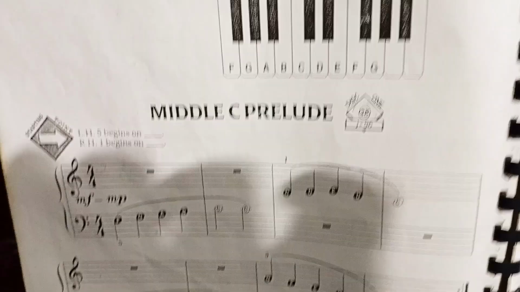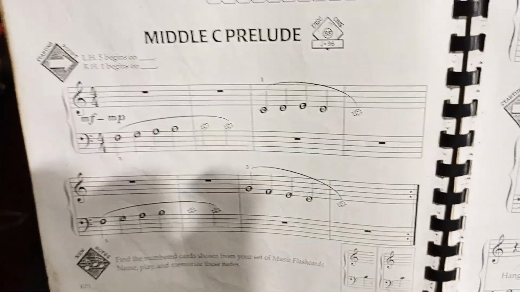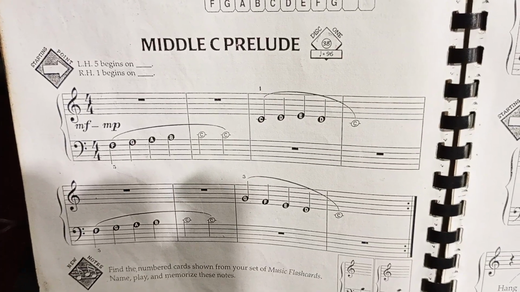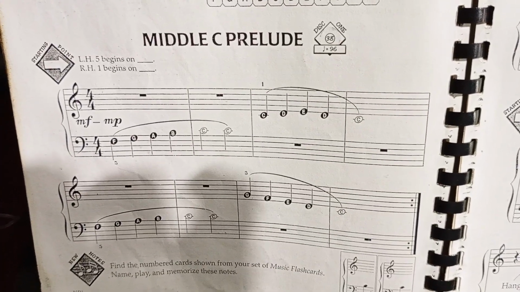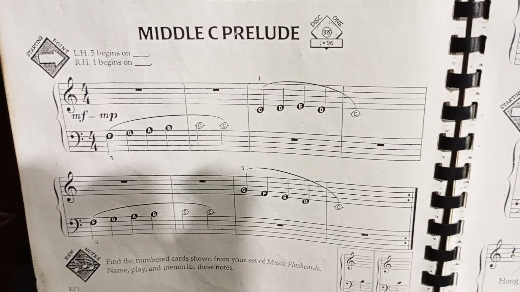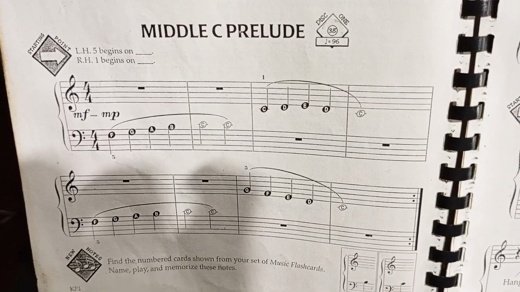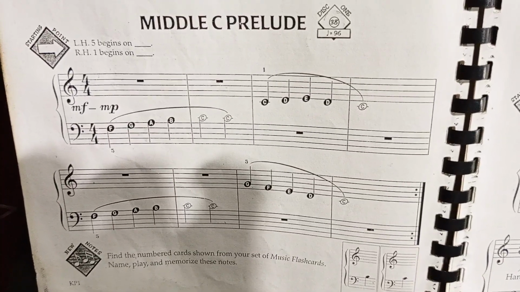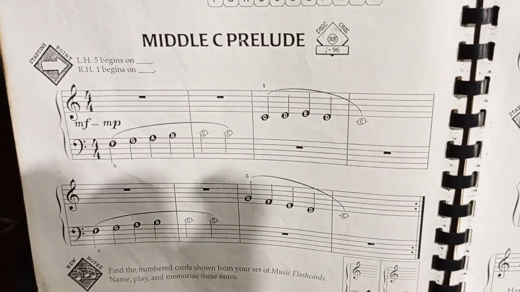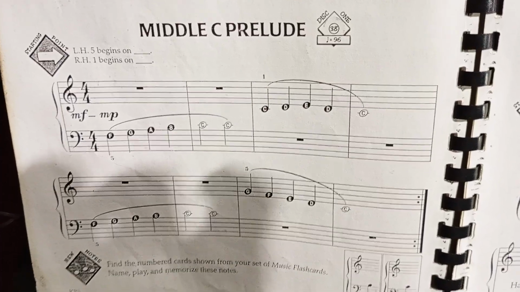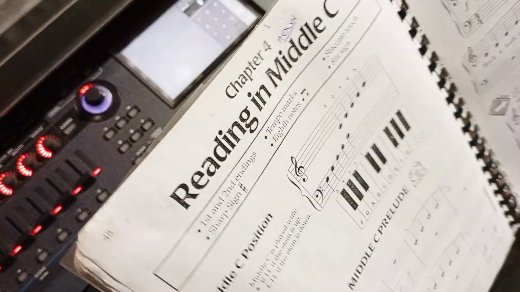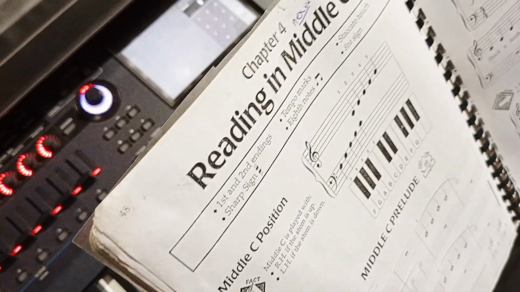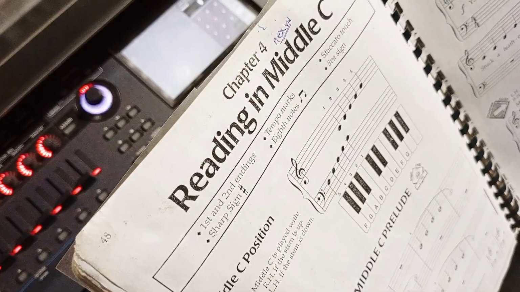So let's go on. This is a prelude that is in middle C, and that's why it is called Middle C Prelude. It is played from around the middle C, in the C five finger position, rotating around the middle C. So this is called Middle C Prelude. Once again, welcome my friends. Like I told you, we are dealing with reading in middle C.